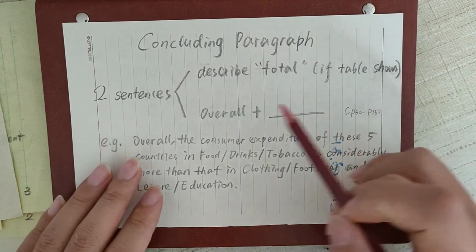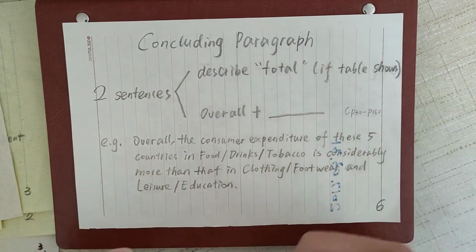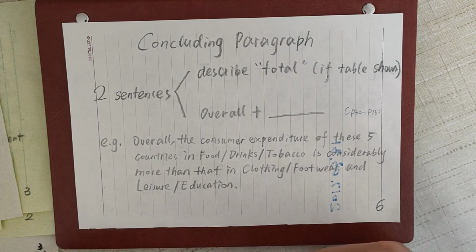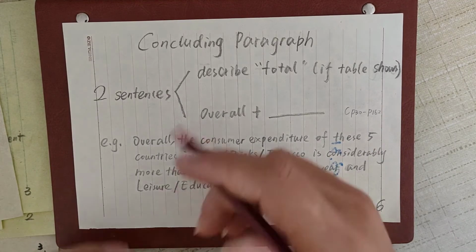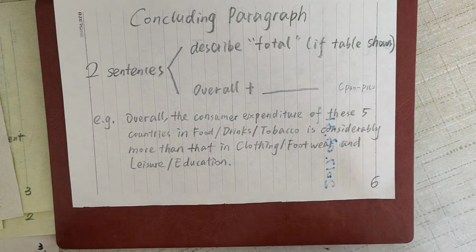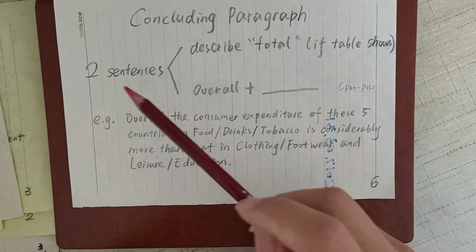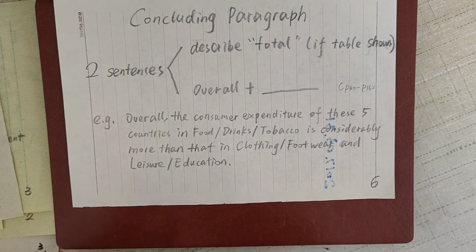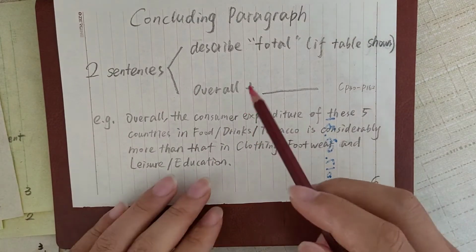The last paragraph is the concluding paragraph. Some people say it is no need to write a concluding paragraph, but in my opinion, we had better write the concluding paragraph if we have enough time. Generally speaking, it is better to write two sentences in the concluding paragraph. The first sentence could describe the total.